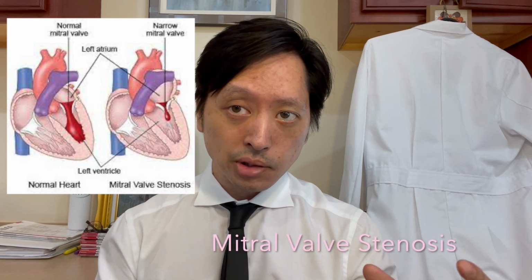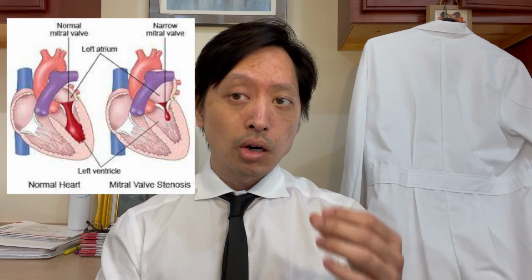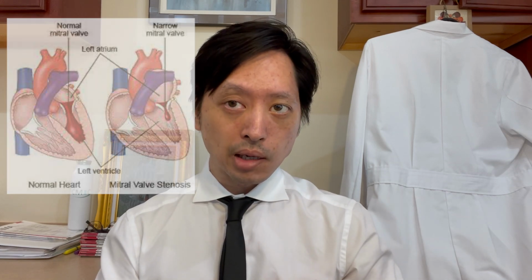So the last thing we're going to talk about today is mitral valve stenosis. Mitral valve stenosis is the thickening or the narrowing of the mitral valve. So there's going to be some trouble filling the left ventricle during ventricular diastole, because the valve is narrowed. So what can we see?